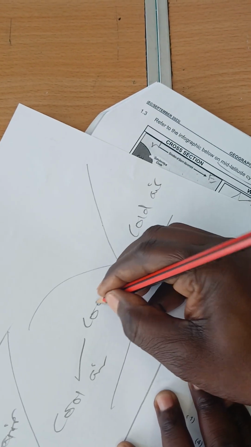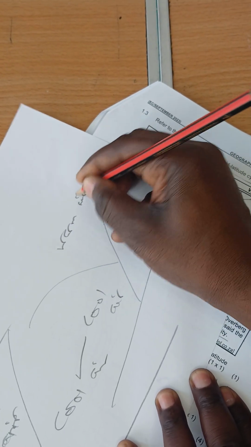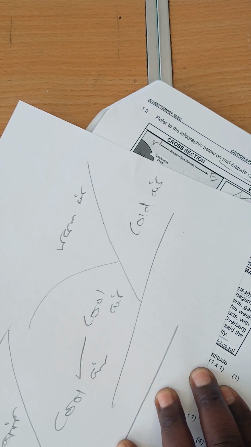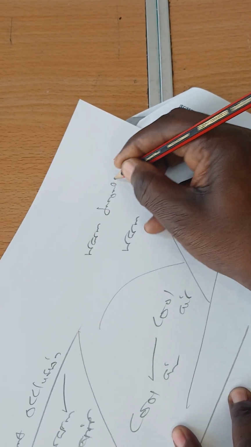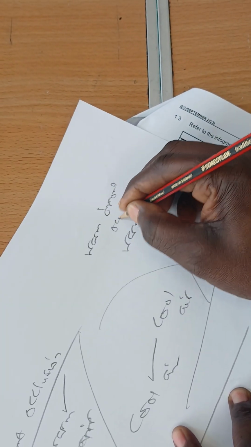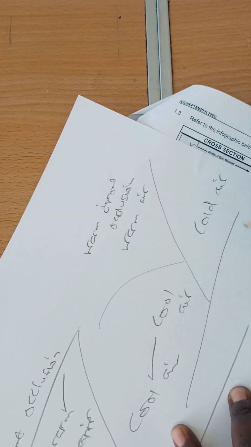Here is what? Cool air. But here is what? Warm air. Okay, that's basically what is happening. So this is a warm front occlusion. Okay, so what is happening?